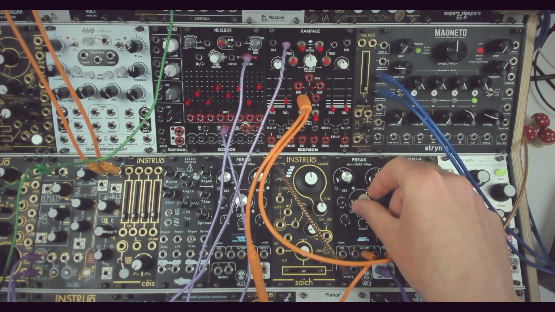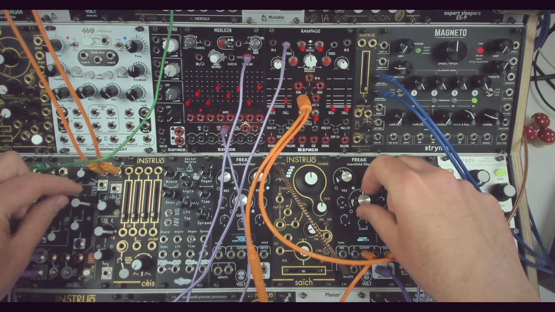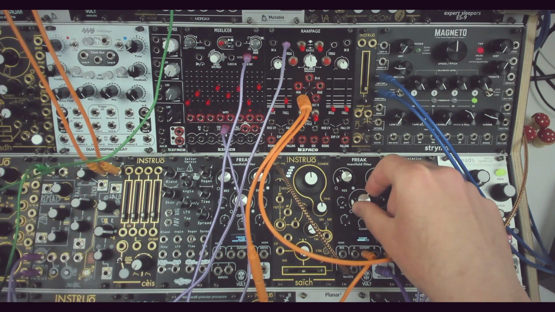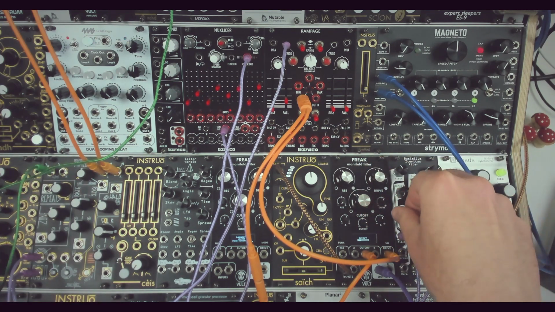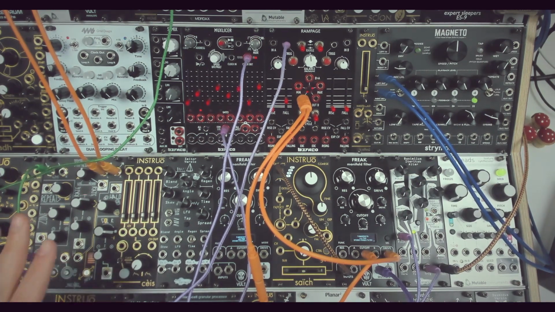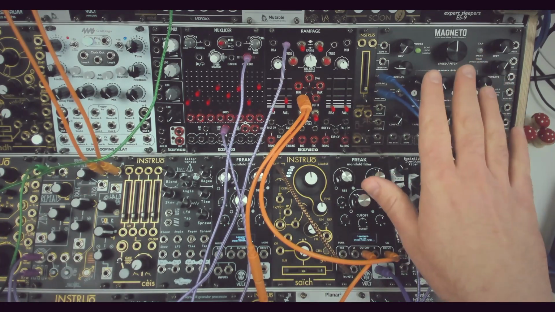You can create really interesting rhythms. So both can be synced to an external clock, but the Mimeophone is a bit more of an adventure and not so predictable like the Magneto.